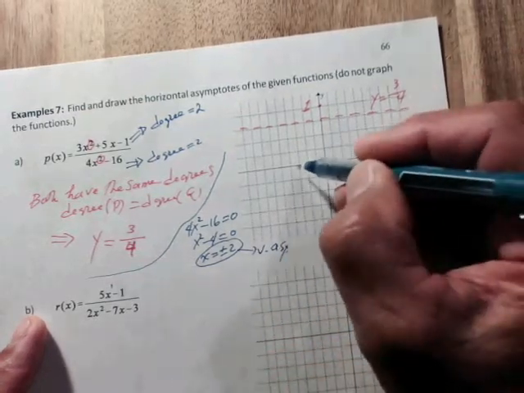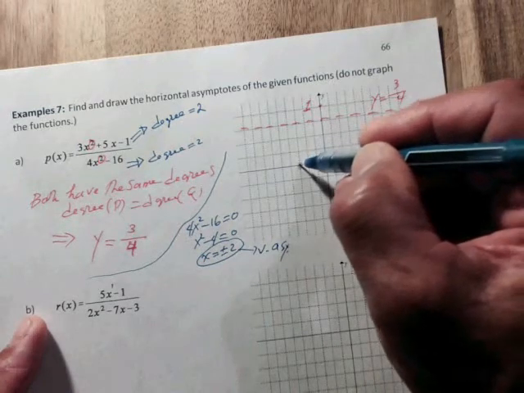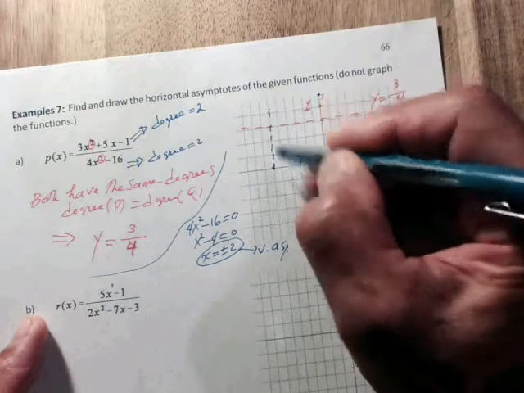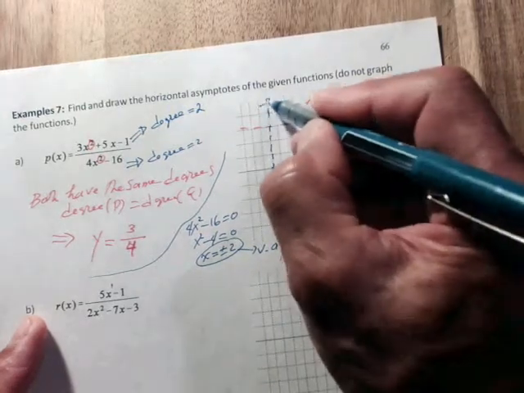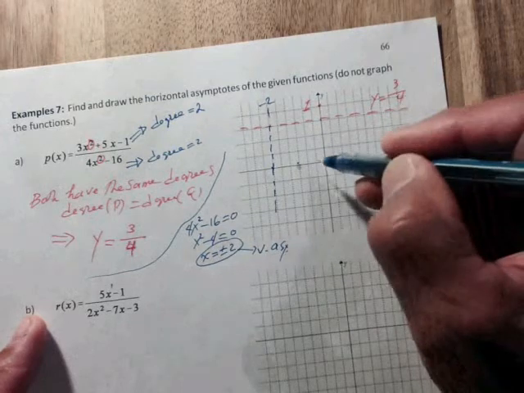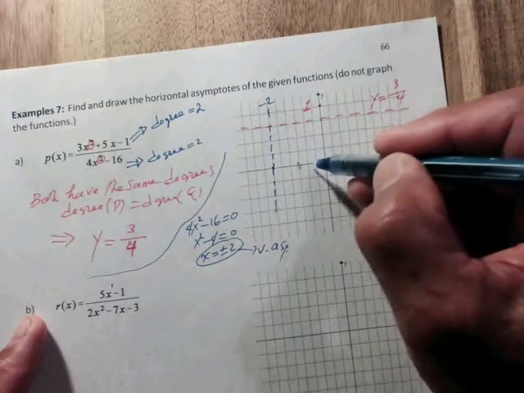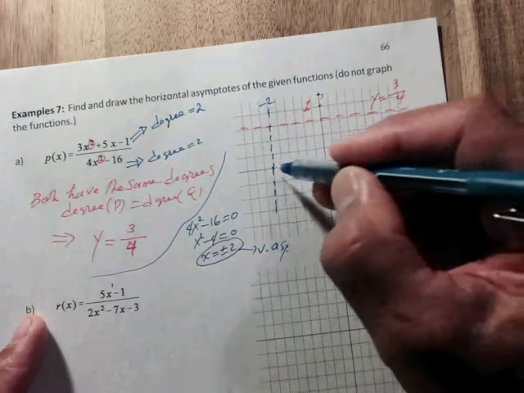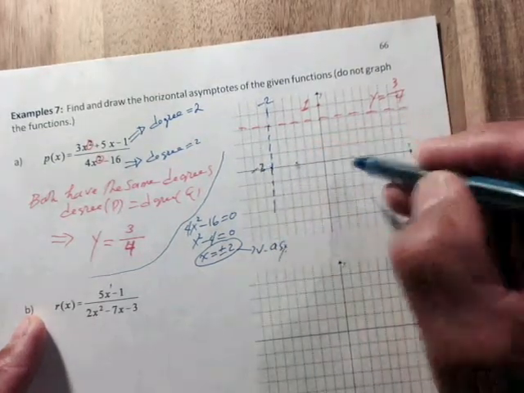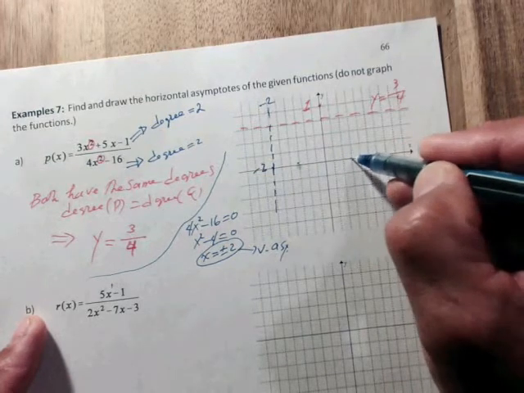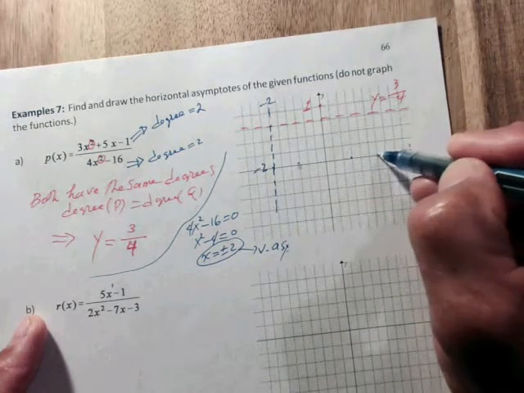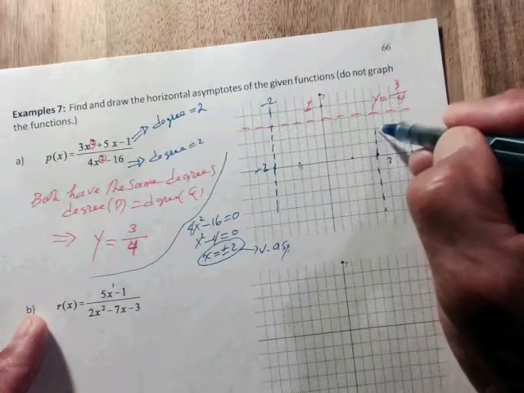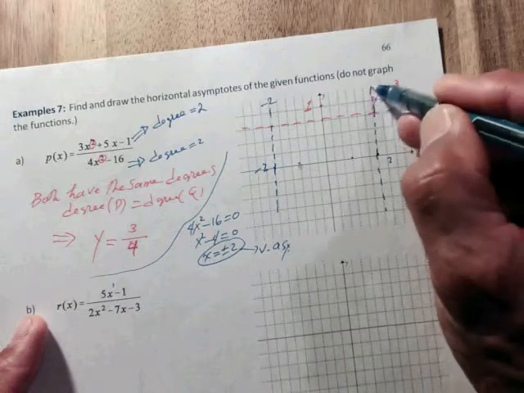So here we go. 1, 2. This is one vertical asymptote. Minus 2. And this is, I count 4 of them as 1. 1, 2, 3. And 3 of them as 1. 1, 2, 3. So this is 2, negative. Then 1, 2, 3 is 1. 1, 2, 3 is 2. So my 1 units are not the same on the x-axis and y-axis.